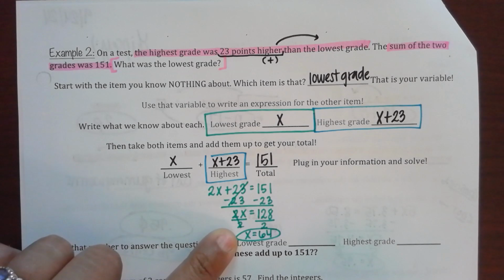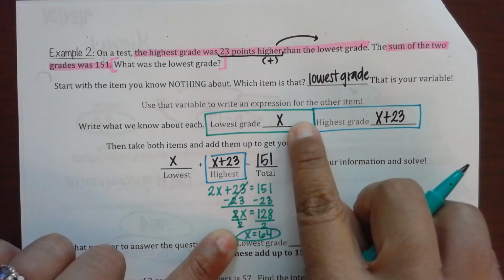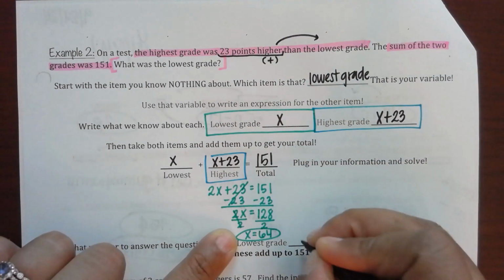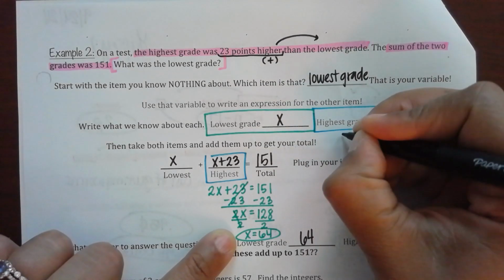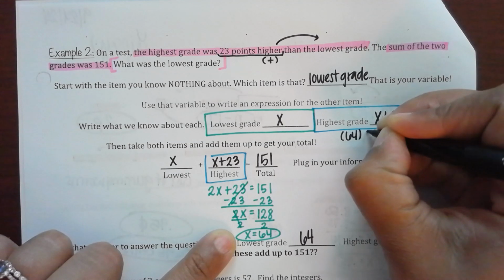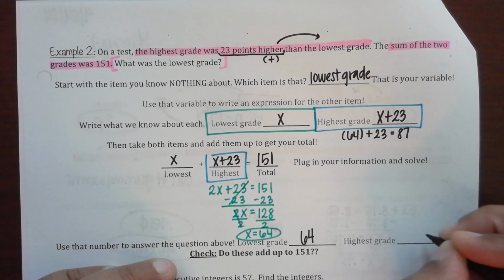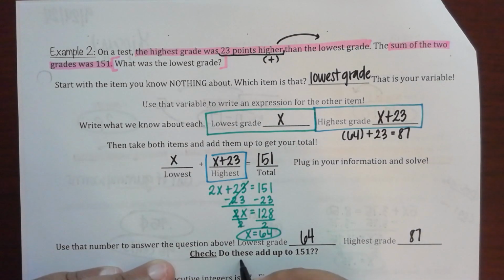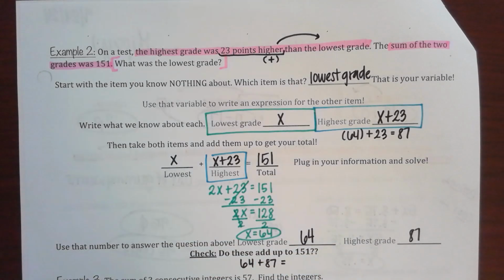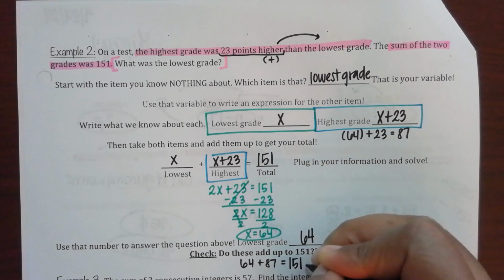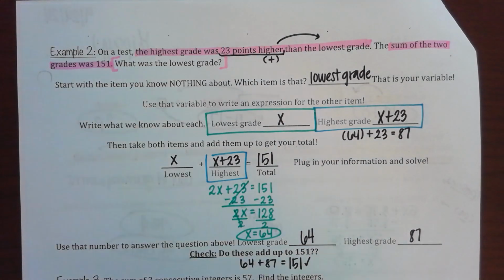So what does this represent? The lowest grade, because what is X? So what's the lowest grade? How do I find the highest grade? X plus 23. So how would I rewrite that? 64. Type that in. Give your people time. What'd y'all get? 87. So what's the highest grade? 87. Do they add up to get 151? What do y'all say? Yes. So are these two the right answers? Yeah. Any questions? This one is more involved.